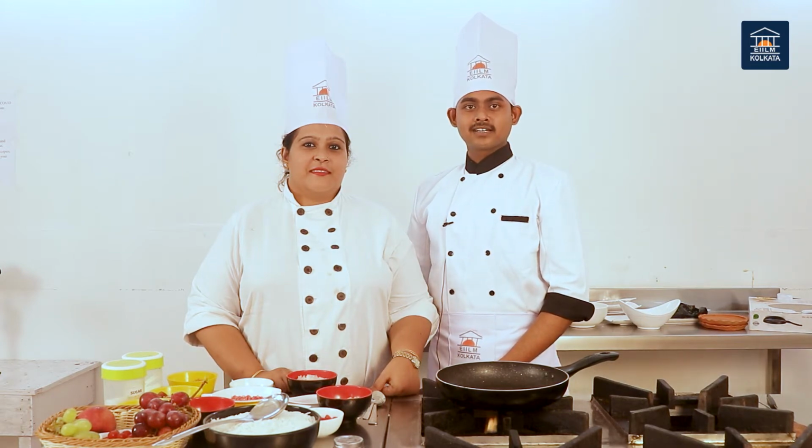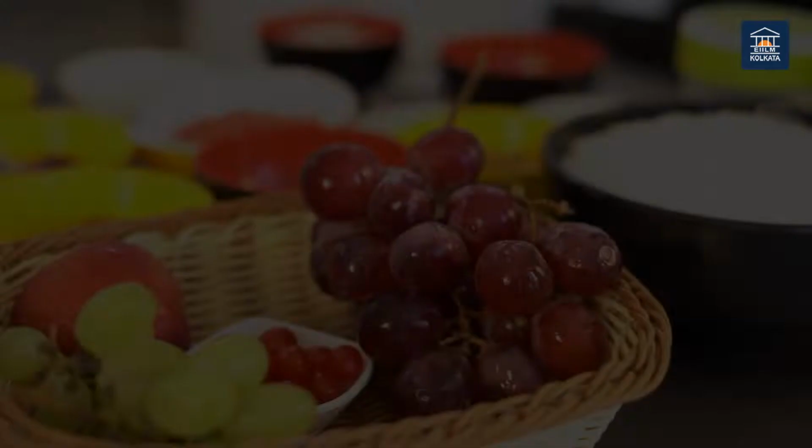We are making a dish from Kashmir. The dish name is Kashmiri Madhur Fruit Pulao. Let's start it.